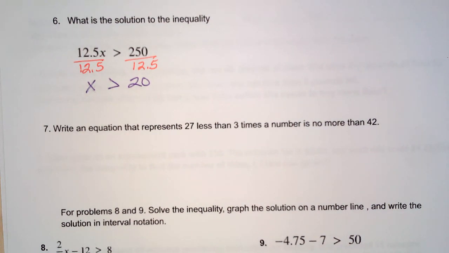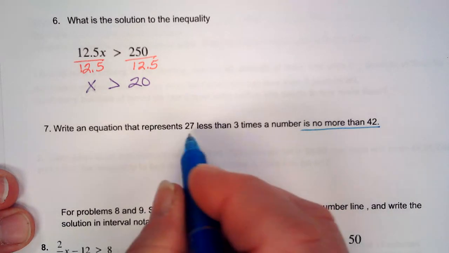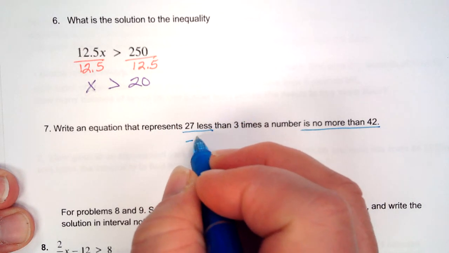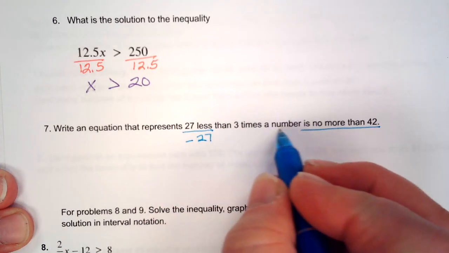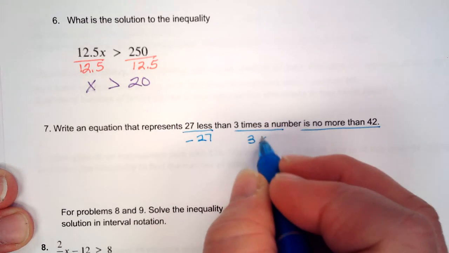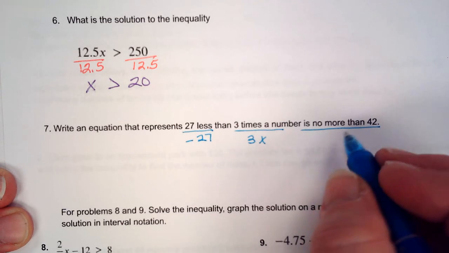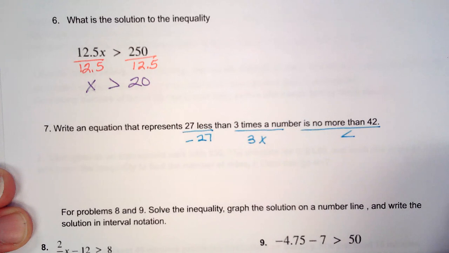Write an equation that represents 27 less than 3 times a number is no more than 42. Okay, 27 less means minus 27. 3 times a number means 3x. No more than, that means 42 is our greatest number.